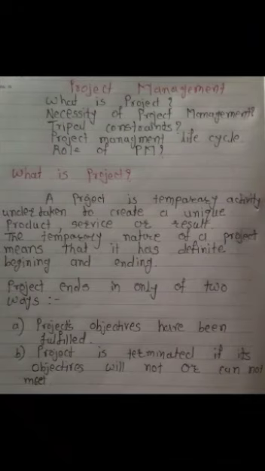Here it is called temporary. As the name suggests, what is meant by temporary? Temporary means that every project has a schedule, has a time limit. So it is a temporary type of activity. When the project is complete, the time period of that particular project will complete. So it is temporary in nature.